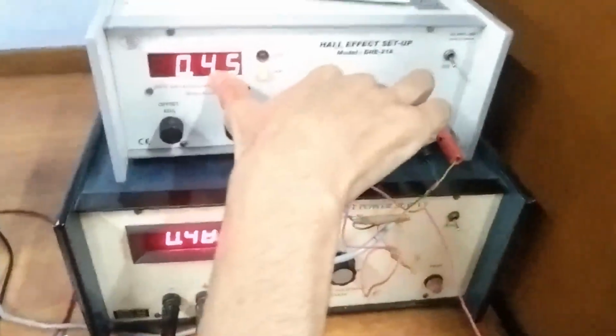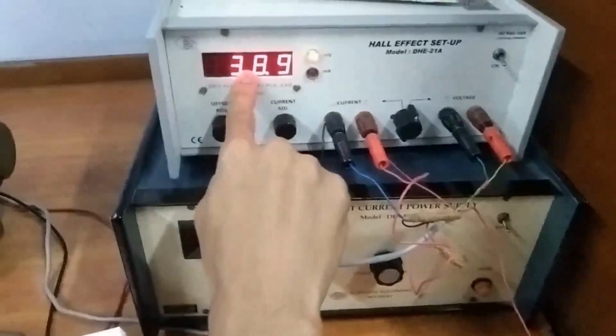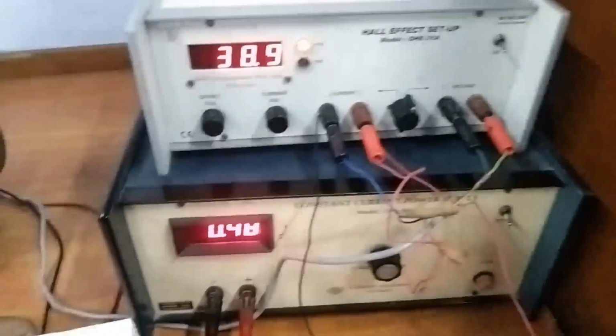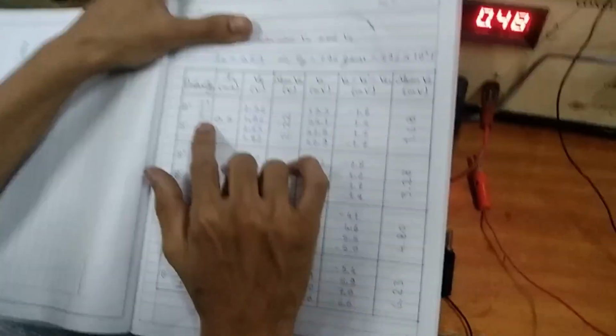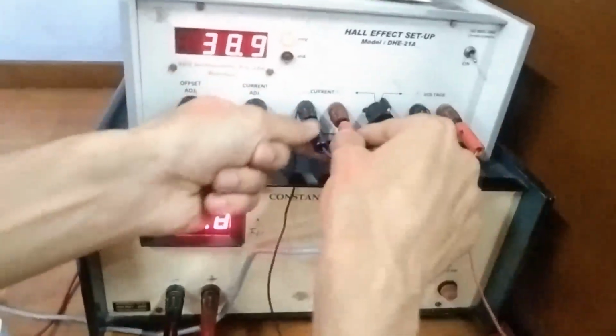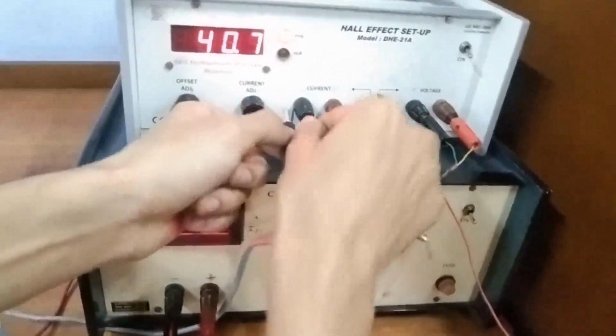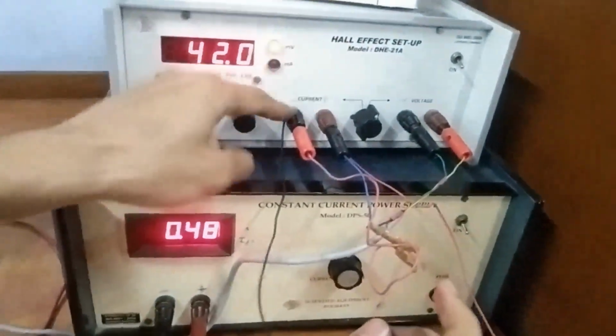See, current is almost 0.5, and the first-hand voltage, what is the second-hand voltage? 38.8. This is the first and this is the second, V1 and V2. Now for I negative, I have to change my current polarity. I have told you how to change the current polarity: simply change positive to negative and negative to positive.